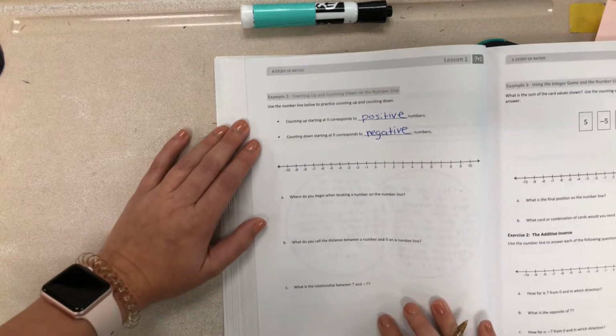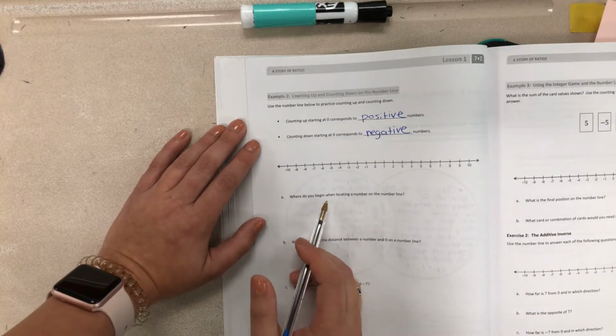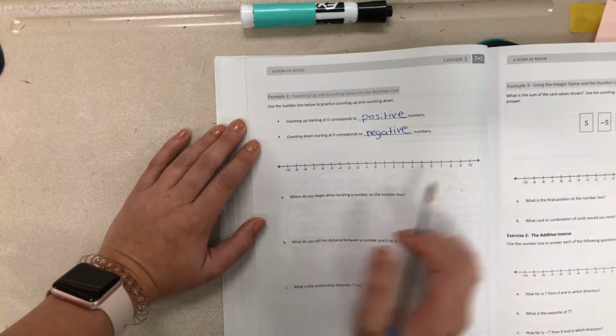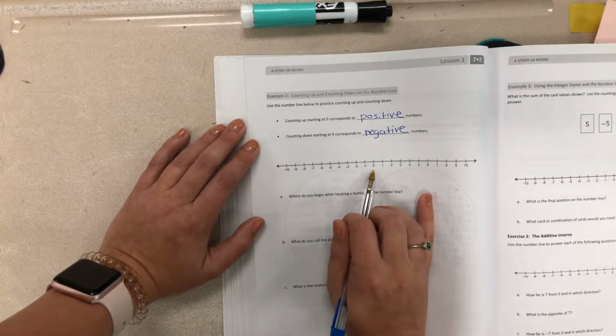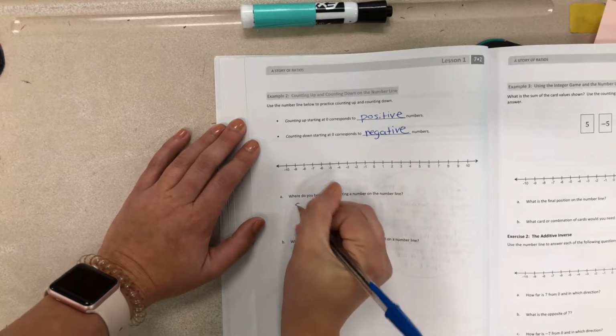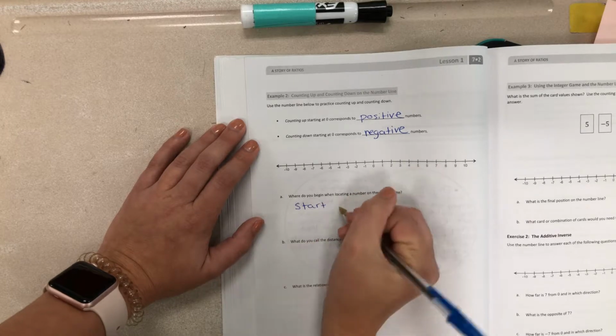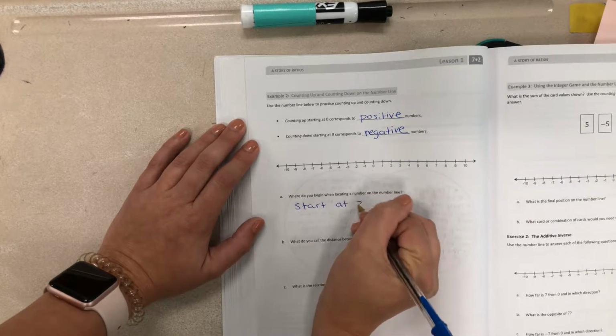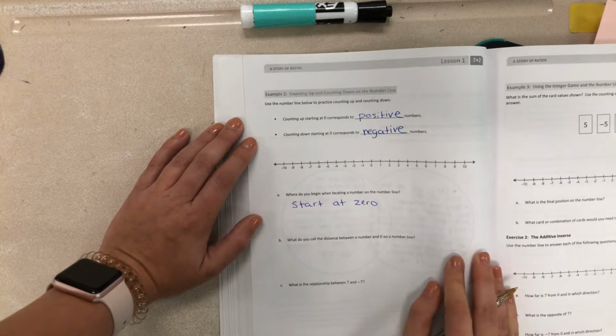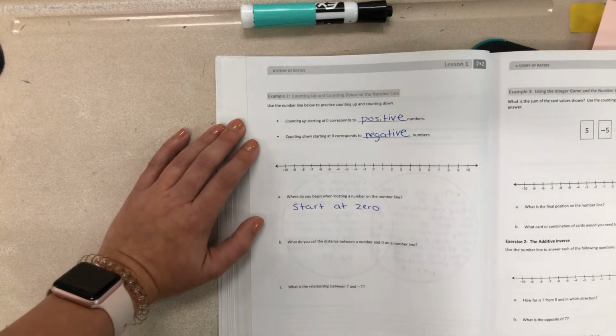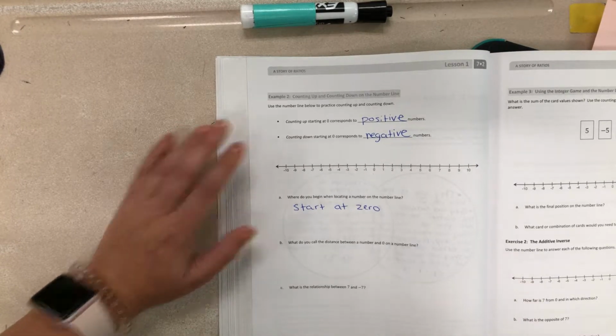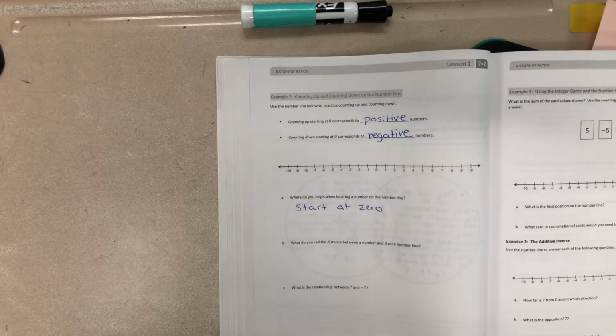Where do you begin when locating a number on the number line? So when you locate a number on your number line, you always start at 0. What do you call the distance between a number and 0 on the number line?